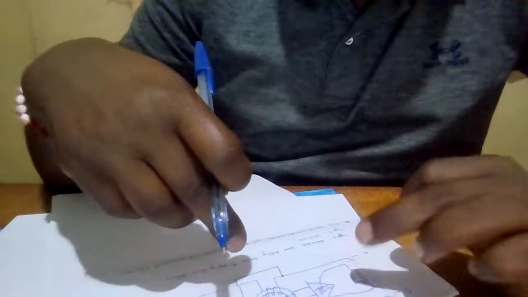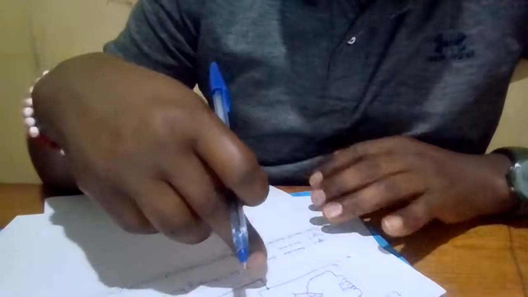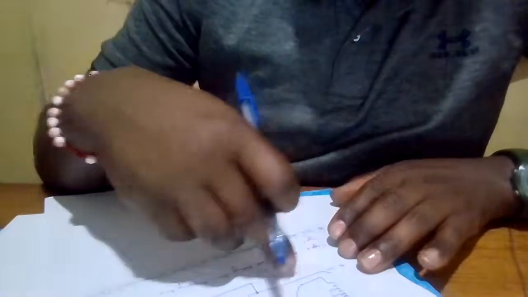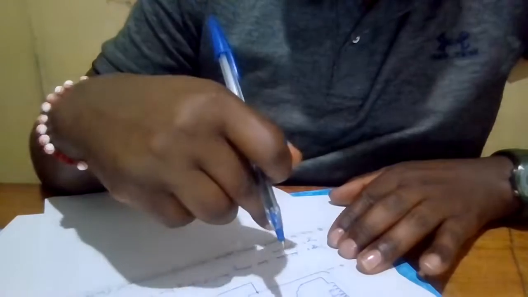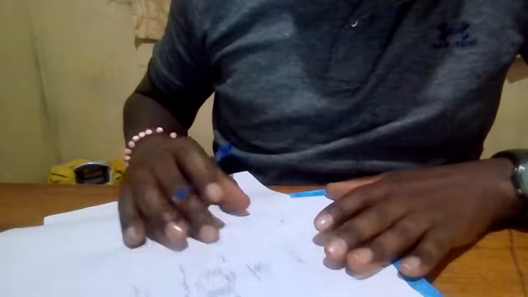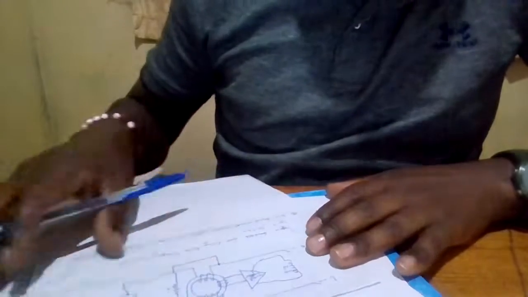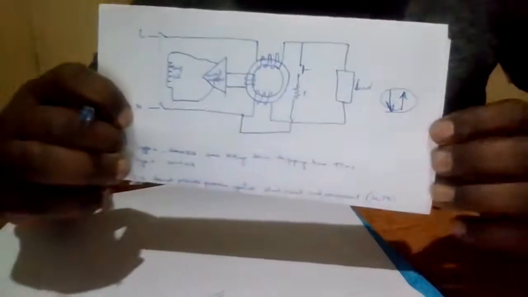This coil will produce the current which will trip the circuit and break such current imbalance.